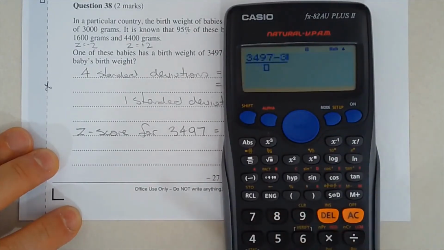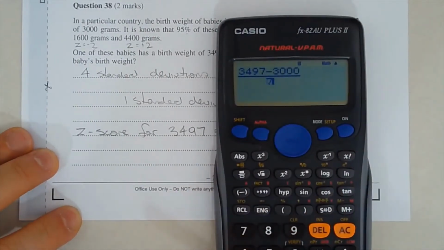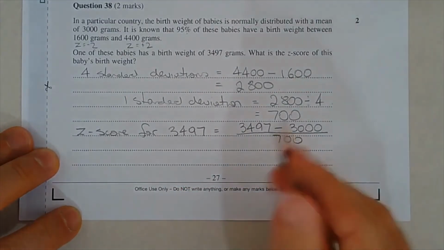So 3,497 minus 3,000 over the standard deviation that we just found, which is 700. And we get positive 0.71.